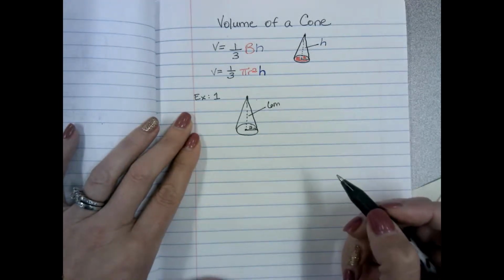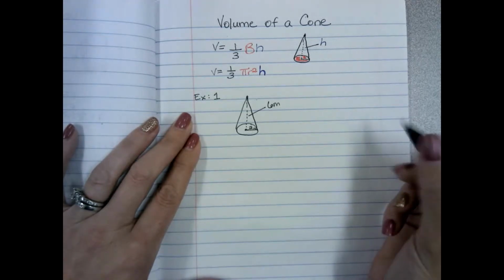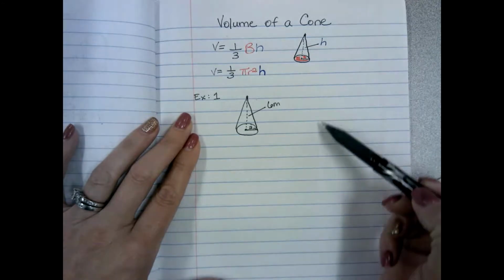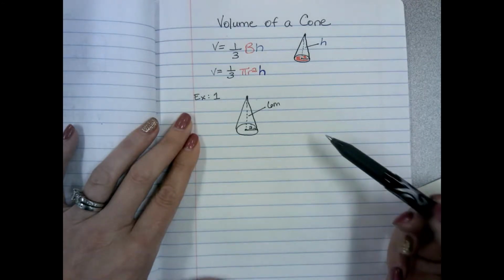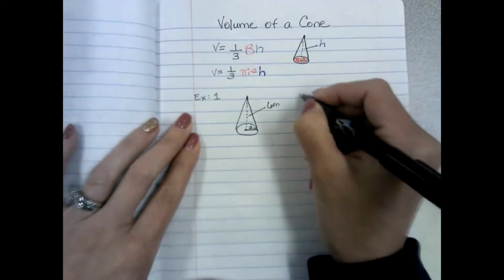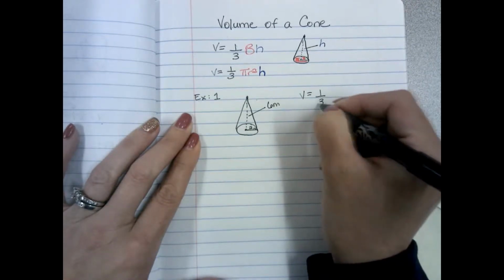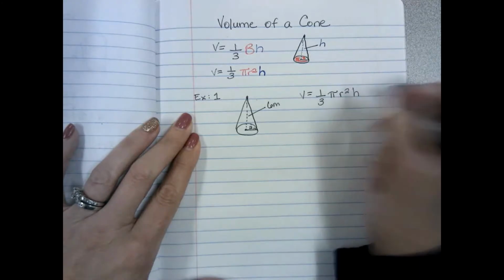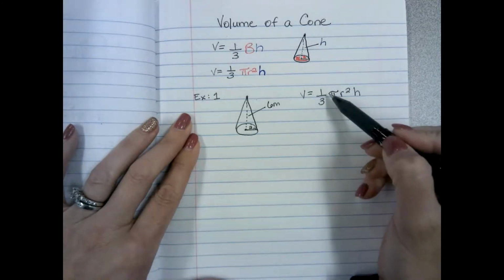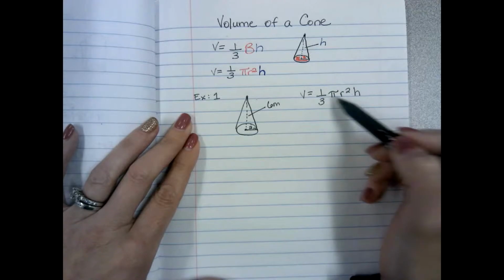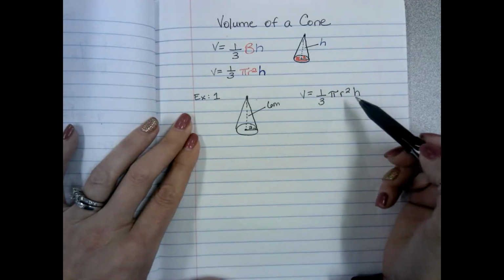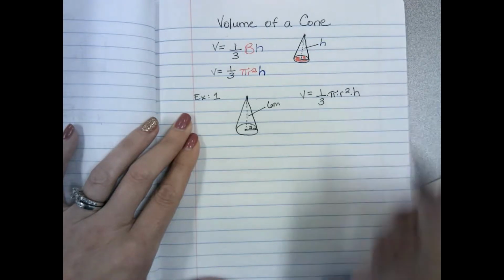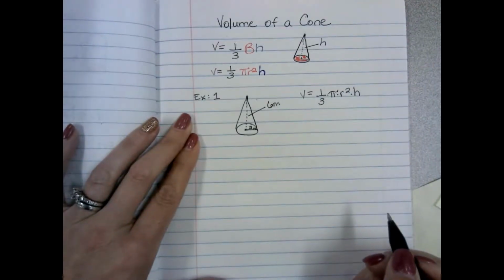As always, our first step is going to be to write down the formula. I know we have it written up here, but we want to write it down again so we can substitute into the formula all of our known variables. So volume is 1/3 times pi times r squared times height. I don't tend to put in a multiplication symbol because I don't want to get confused with decimals. But if you're more comfortable having a little multiplication sign in there, you can do that.